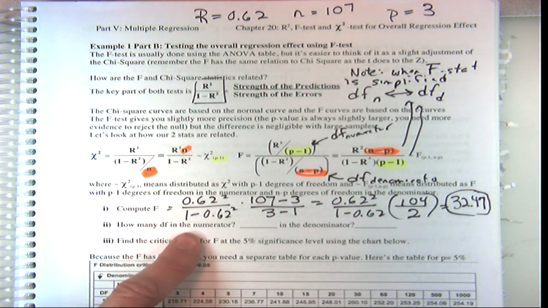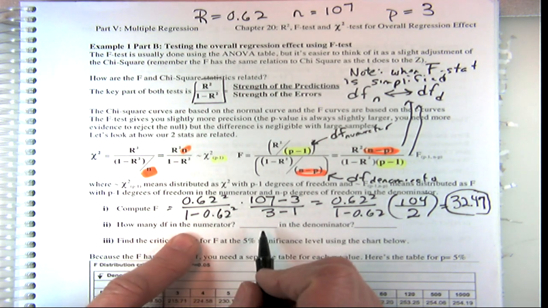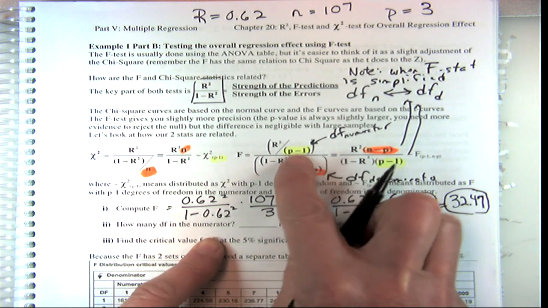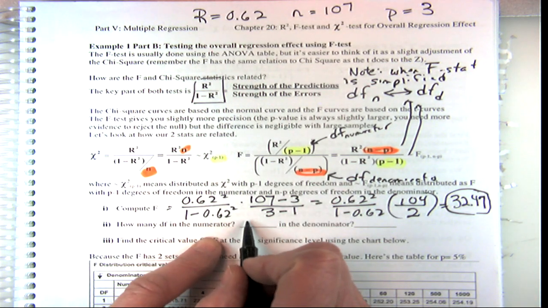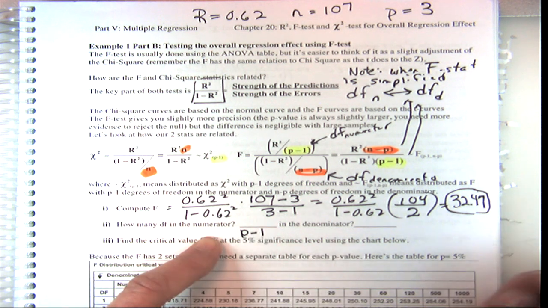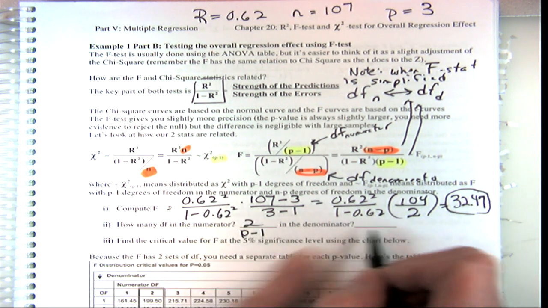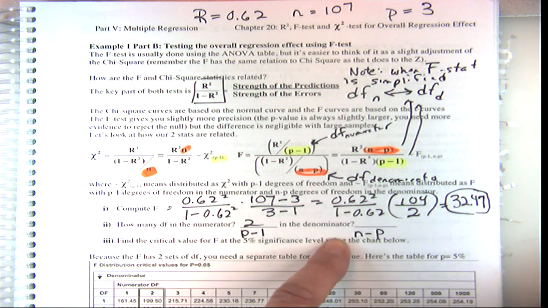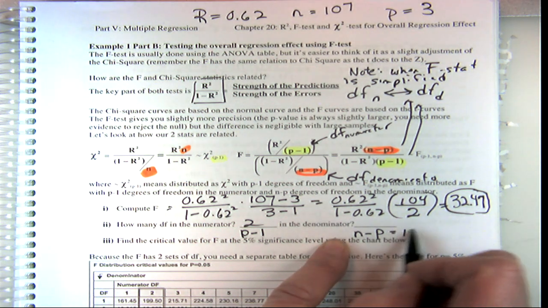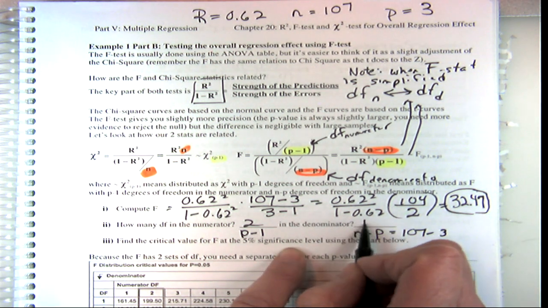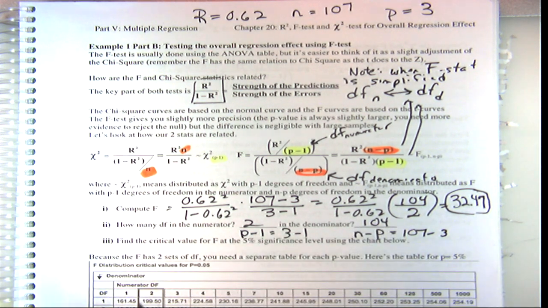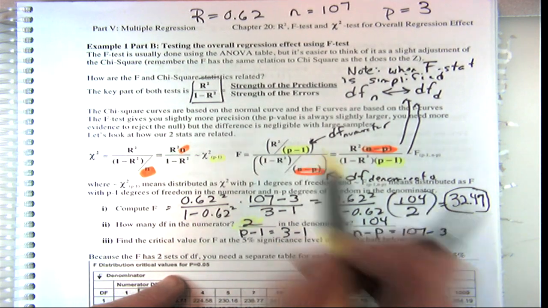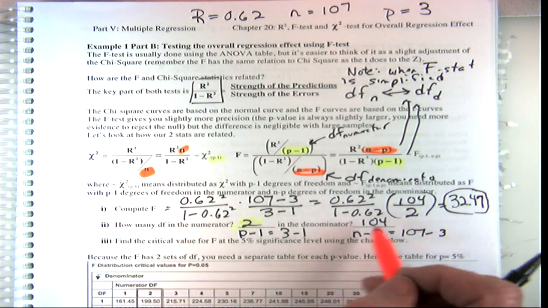All right, so how many degrees of freedom in the numerator? In the numerator, remember, even though it looks like it's in the denominator, is p minus 1. So it's going to be p minus 1, 3 minus 1, so that's 2. And the denominator will be n minus p. That's 107 minus 3. That's 104. And that's 3 minus 1. Let's color them so we know. This comes from the numerator, and this is the denominator.